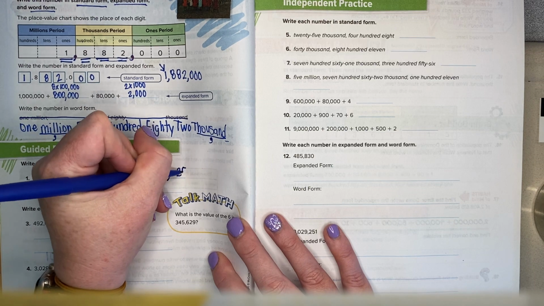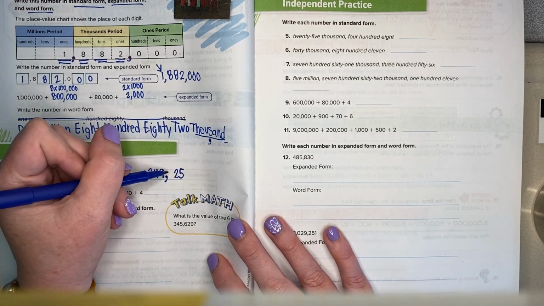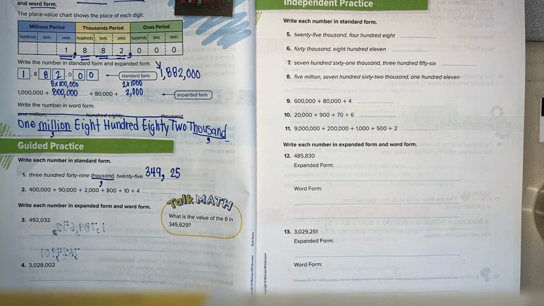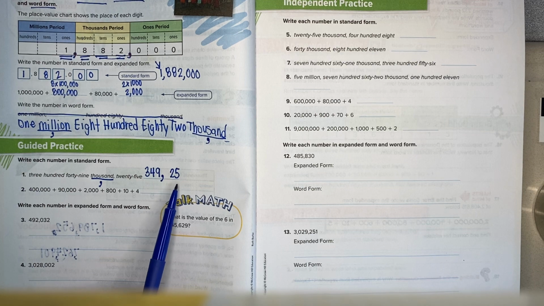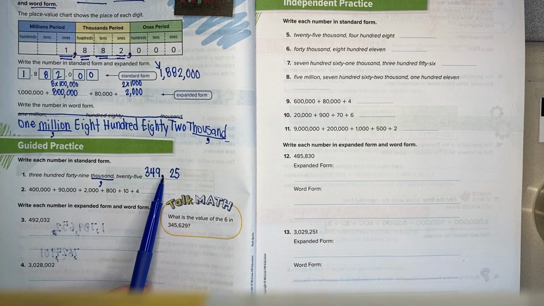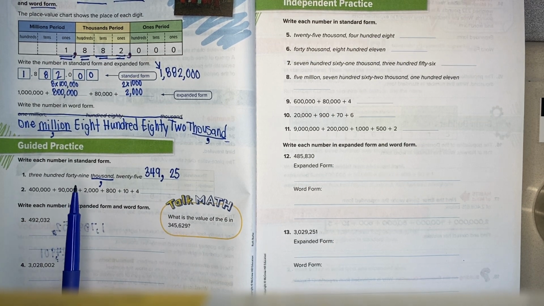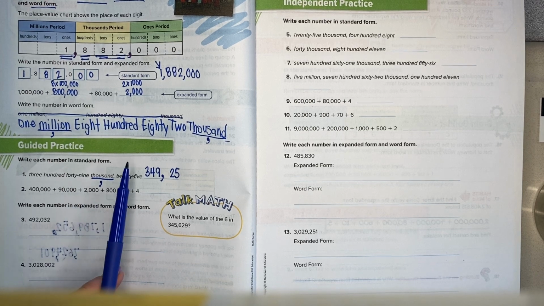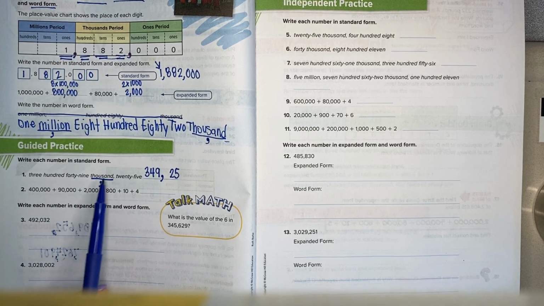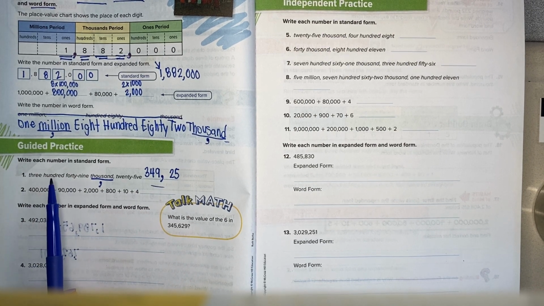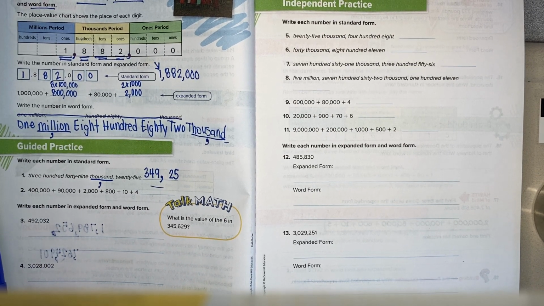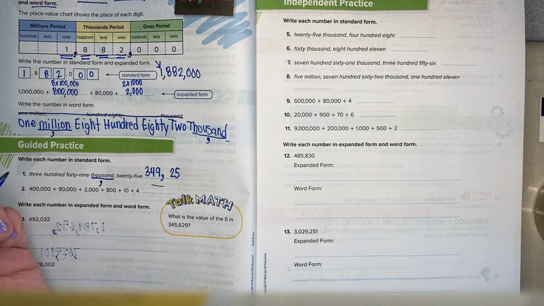Now looky here, this is tricky. 349,025. Can I write my number that way? I cannot, because I know that if I count from the end of my number, 1, 2, 3, that's where my comma goes. I can't just have 2 numbers after the comma. I have to have 3 numbers after the comma. So I'm going to have to add a digit in here that doesn't change the value of the number. What digit could I use that would not change the value of a number? That digit's going to have to be a 0, okay?